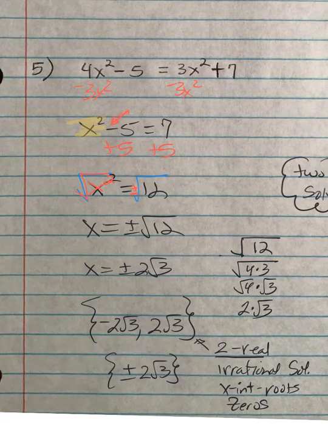Again, you probably don't know what irrational means, and we'll go over real rational and real irrational another day. But when you have the square root, those are called irrational solutions. Okay, that's it for today. Solving quadratics by using algebra and the square root property.